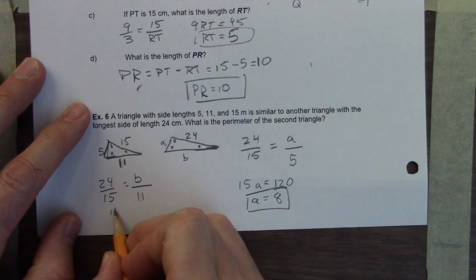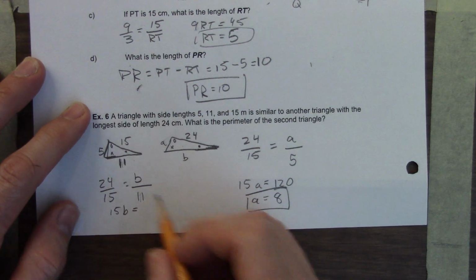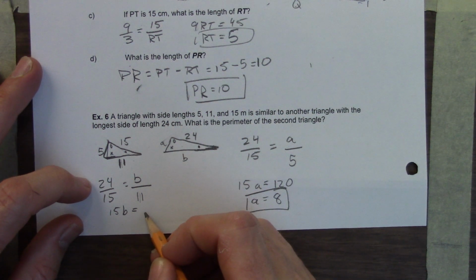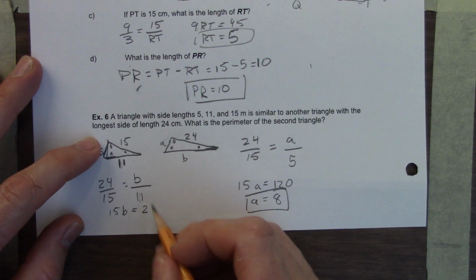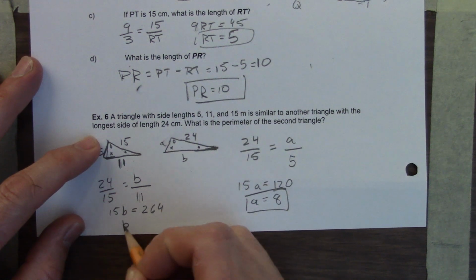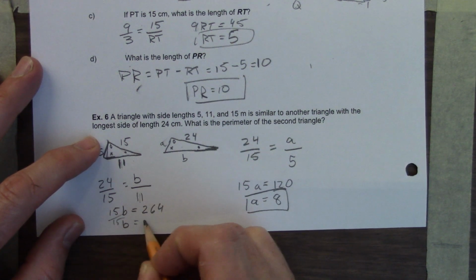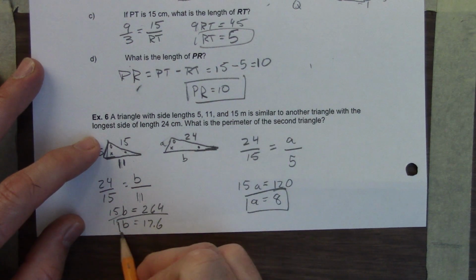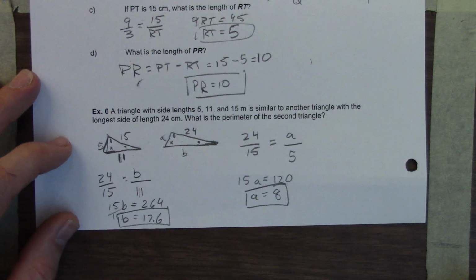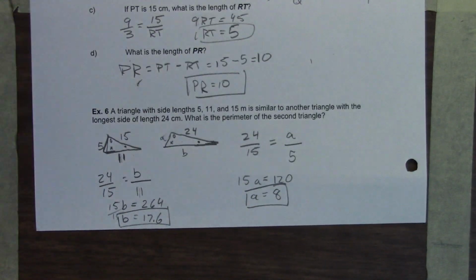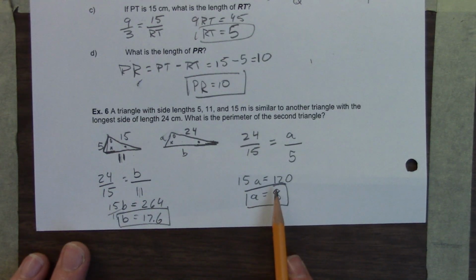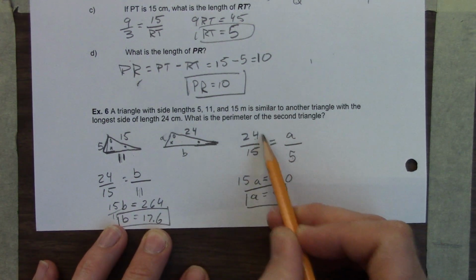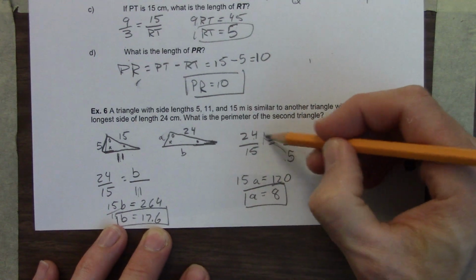Cross multiply, we get 15B is equal to 11 times 24. 264, and then divided by 15? 17.6. That's it. 120, I divided, 120 was 24 times 5, because we cross multiplied.